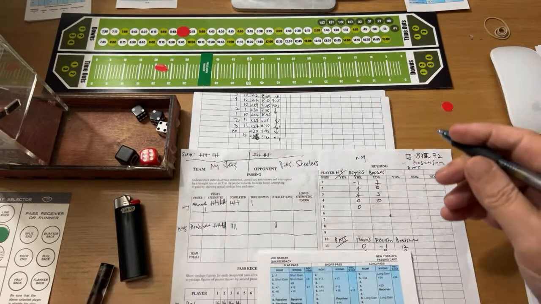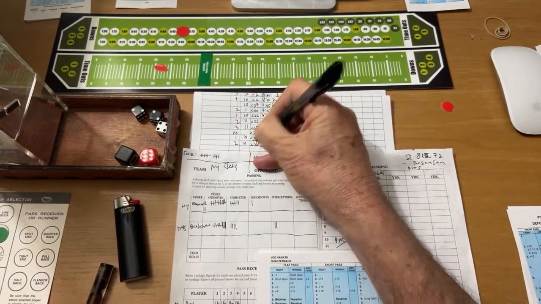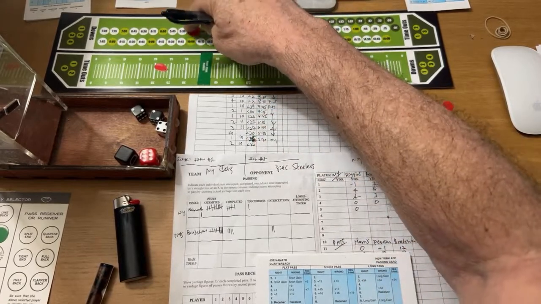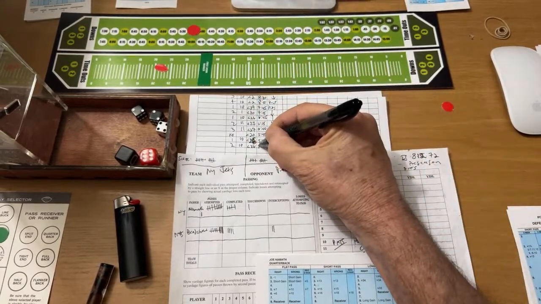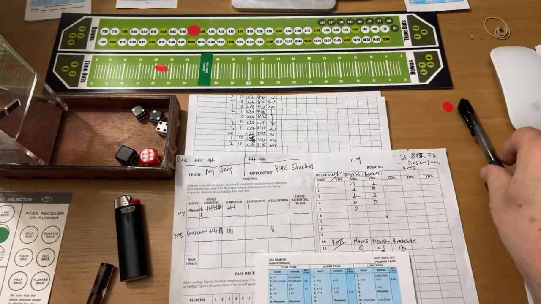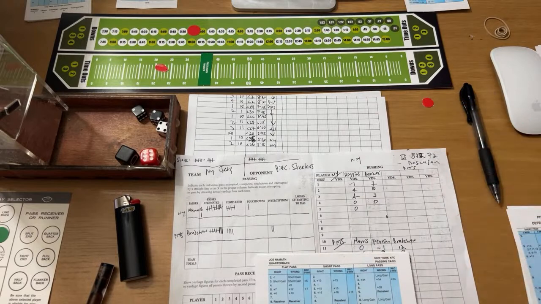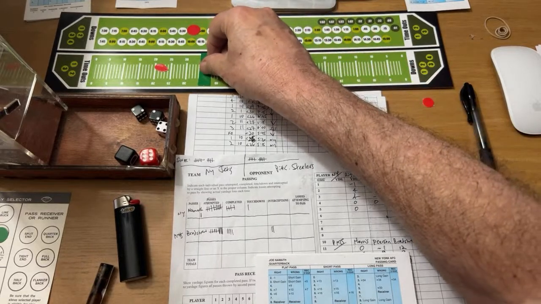Second down. Incomplete, you just move it once. God, a lot of this I remember when I was a kid, Ron. Second down, we're going to go short now to Bell. We need to get something here.